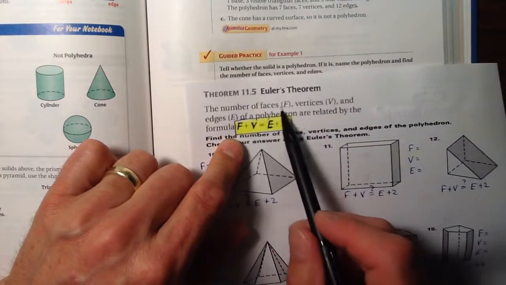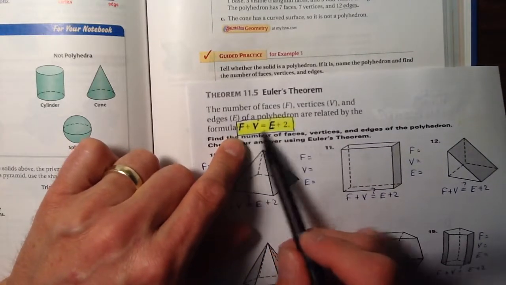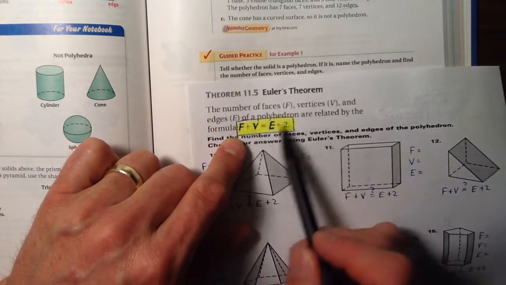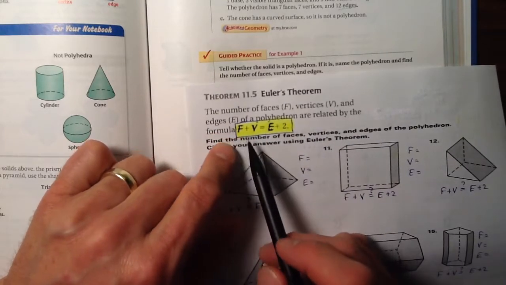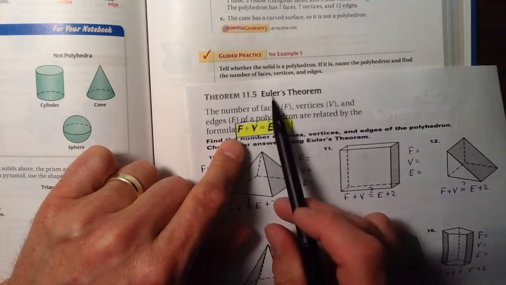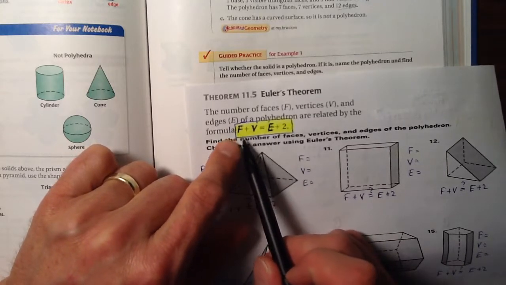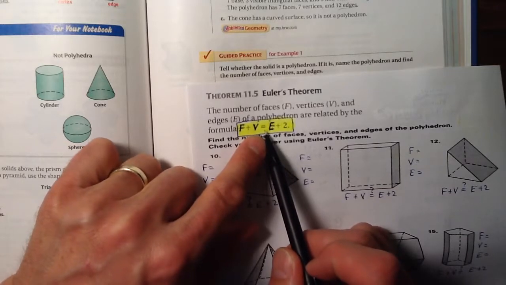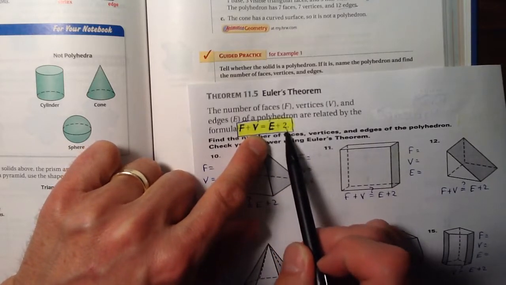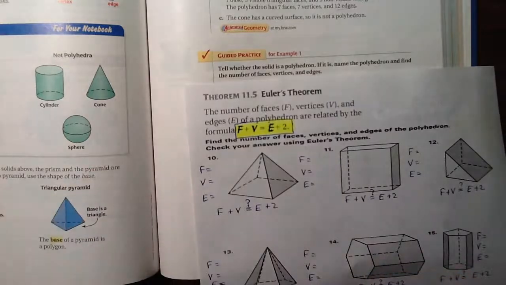So let's call the number of faces F, the number of vertices V, the number of edges E, and Euler, that's how you pronounce his name, noticed that F plus V always equals E plus 2, for polyhedrons.